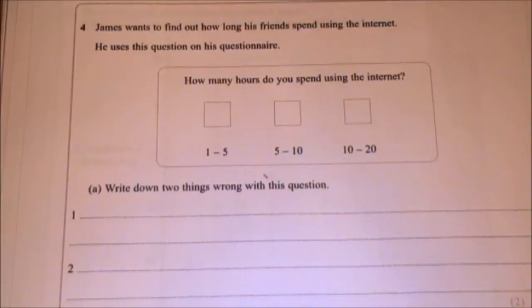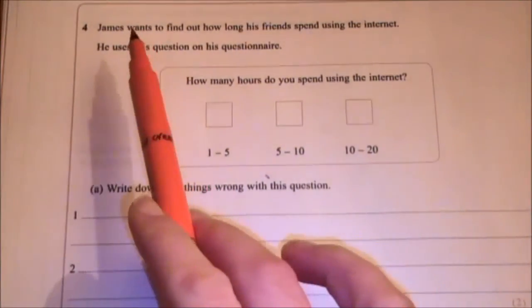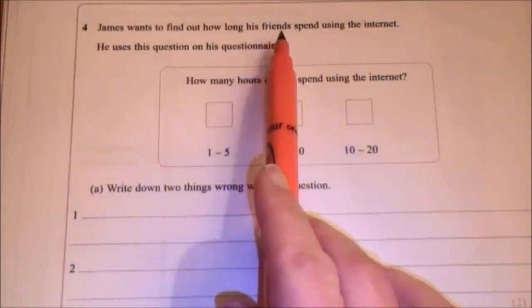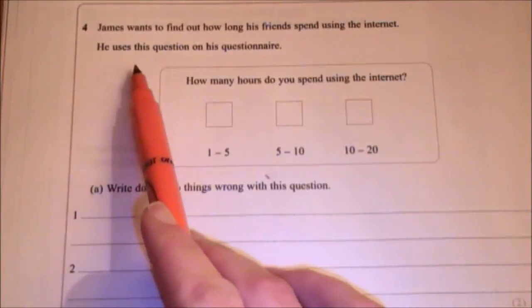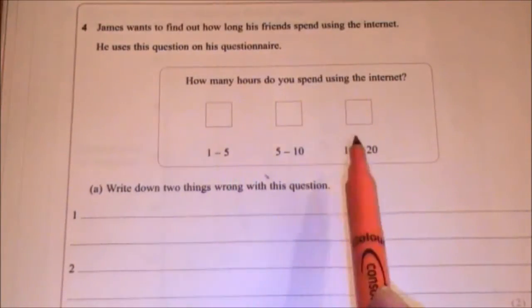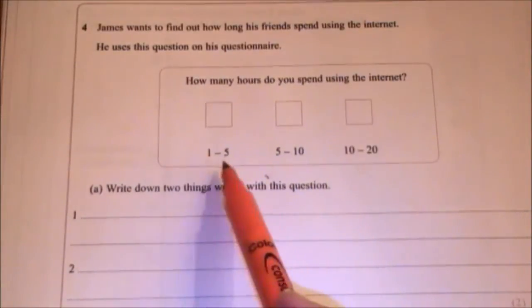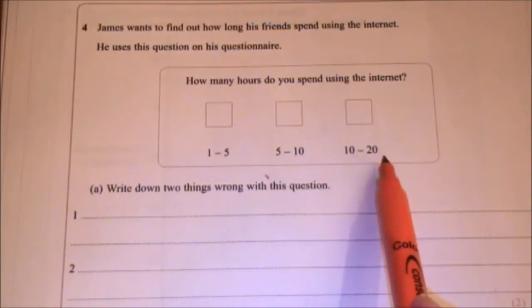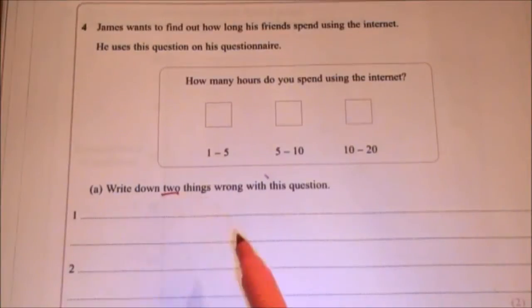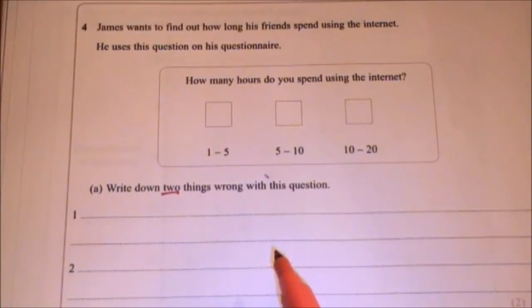Question 4 is a questionnaire question. James wants to find out how long his friends spend using the internet. He uses this question on his questionnaire. How many hours do you spend using the internet? 1 to 5, 5 to 10, 10 to 20. Write down 2 things that are wrong with this question.